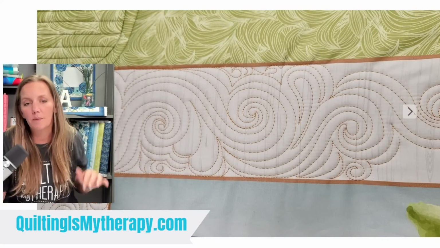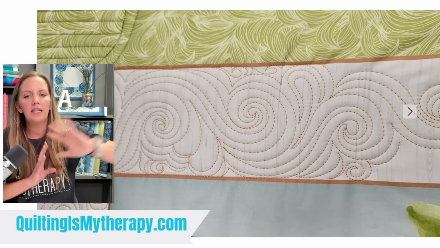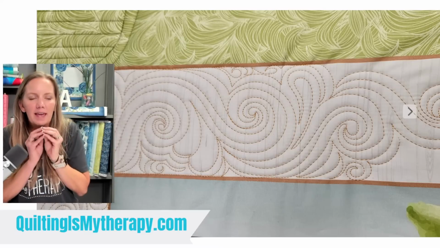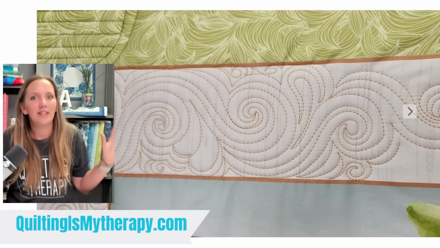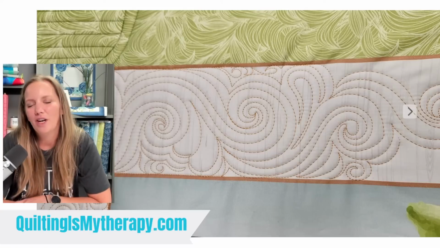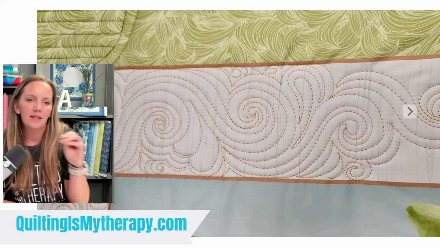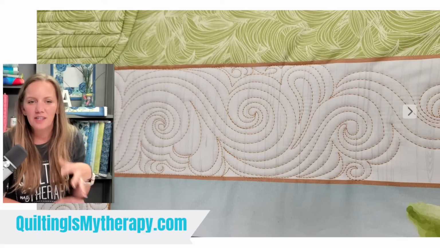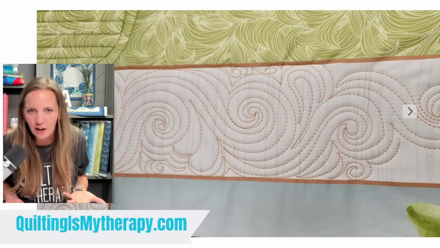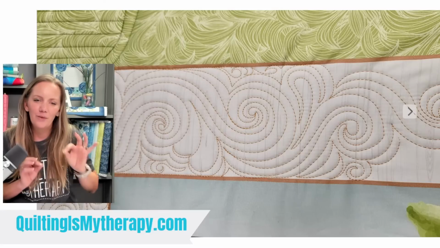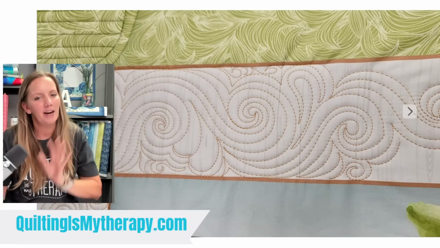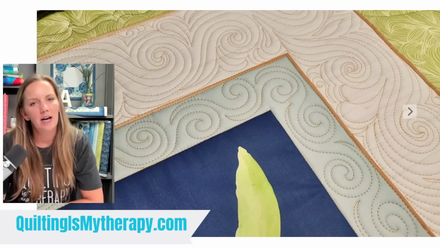But what's really cool about this design is it can really be embellished. You can make it as basic as you want or as over the top as you want, depending on what you want to have happen. So here in this example, I've thrown in some feathers and some paisleys just to give it a little bit of a different look. But just know that you can make it over the top or you can pare it down and make it easy. It's totally up to you.